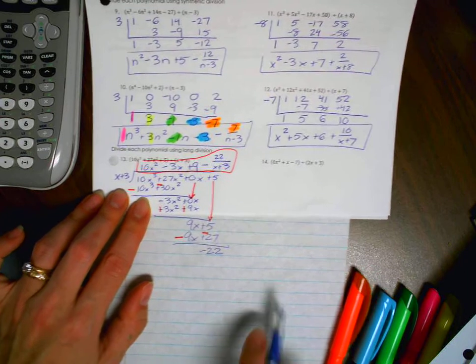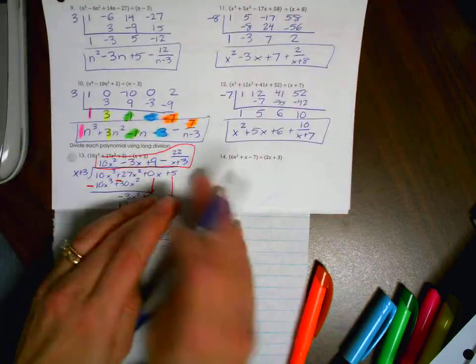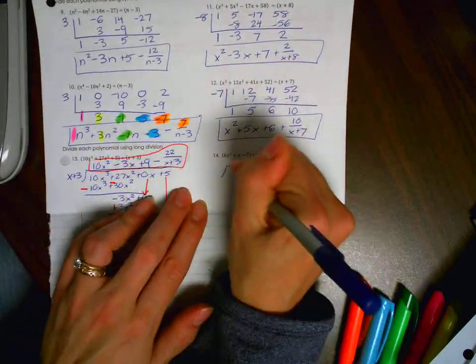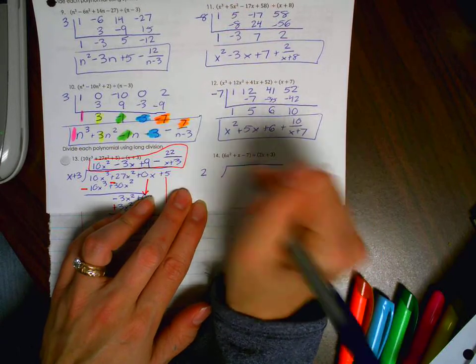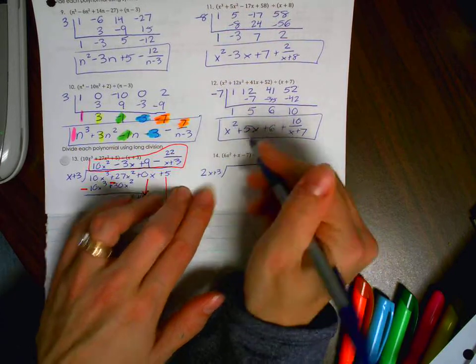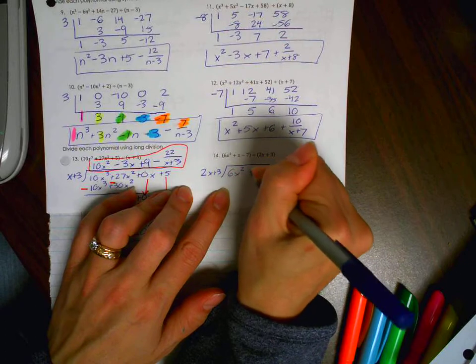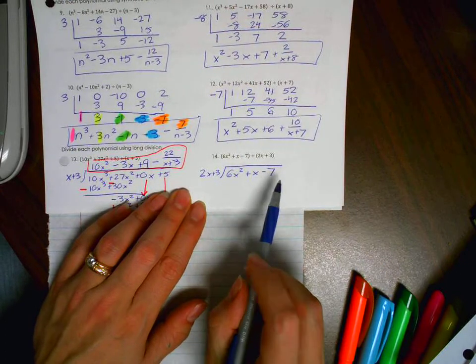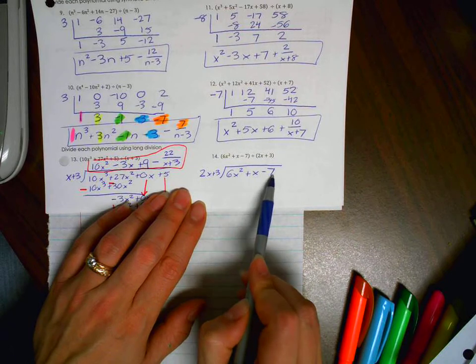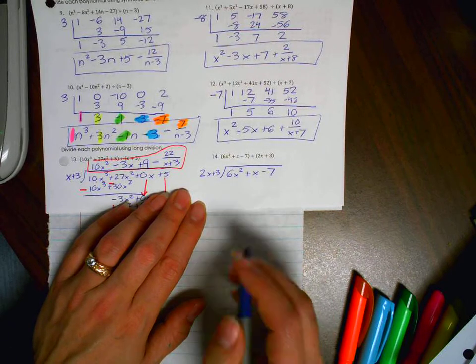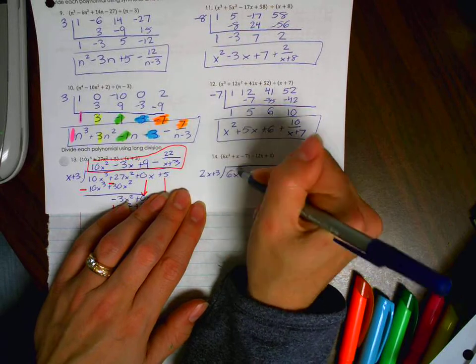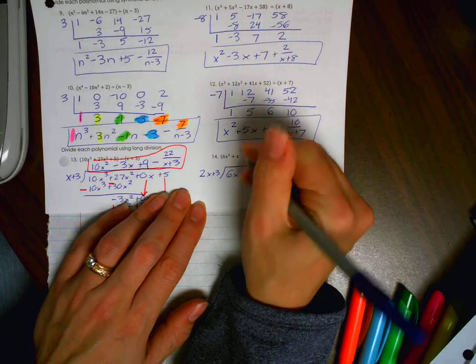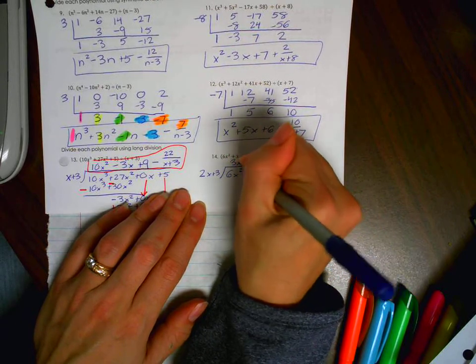All right, let's try one more. So again, we set it up. We're dividing by 2x plus 3, that goes on the outside. 6x squared plus x minus 7. And this time I didn't have to add any 0 terms because I have x squared, x, and a constant. I have all of them. I'm not missing any. So 2x goes into 6x squared 3x times.